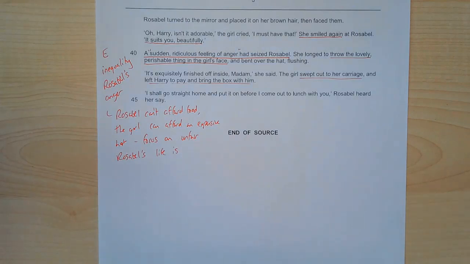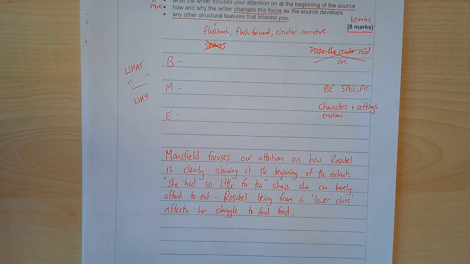So what I'm going to do is pause the video at this point and get you to think about what we focus on at the beginning, what we focus on in the middle, what we focus on at the end. And you would need one or two quotations for each section. Okay, so now what we're going to do is start putting it together. In this video I'm going to write a beginning paragraph, and then I'd like you to have a go at a middle and an end one as well.